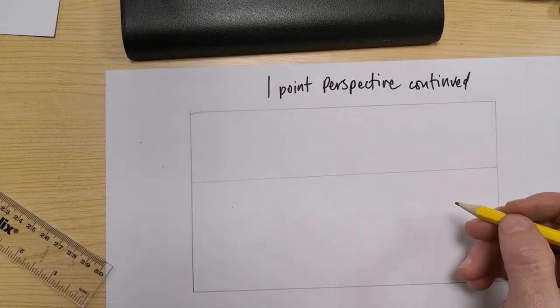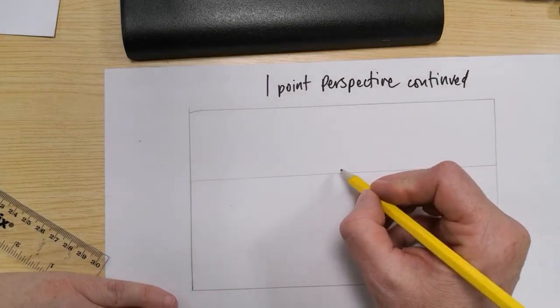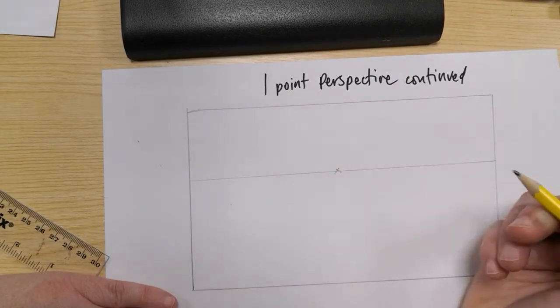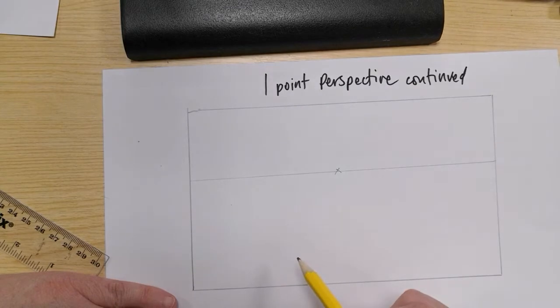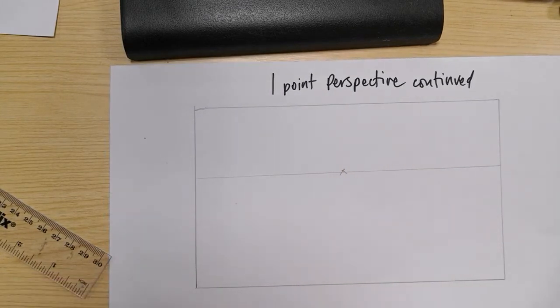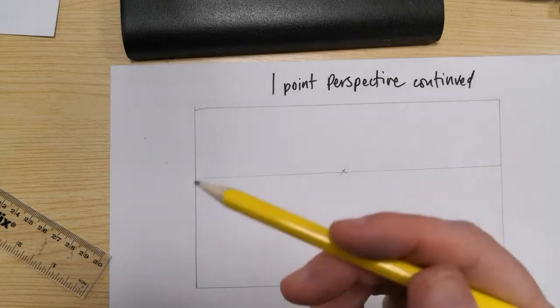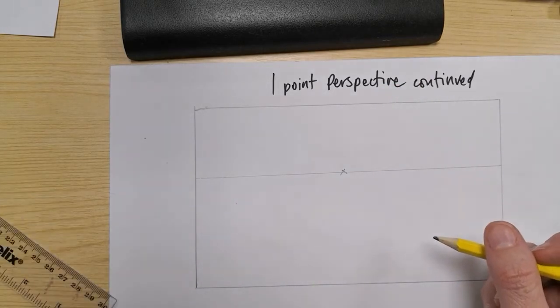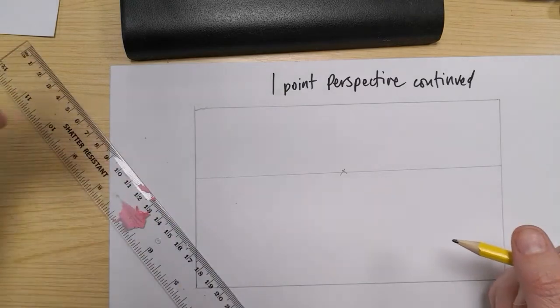Okay, so this is part 2. I've done my frame, there's my horizon line, and there's my vanishing point. Still on 1 point perspective, so just 1 vanishing point. I'm ditching my red pen now. I'm going to go with light and dark lines, and I hope you can see them. Right, let's draw a little street scene.